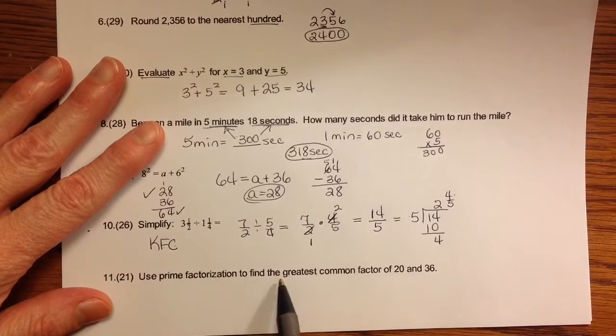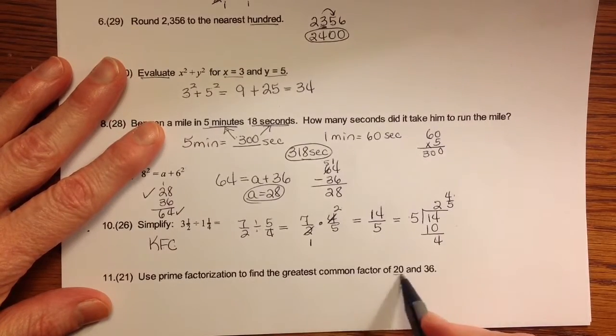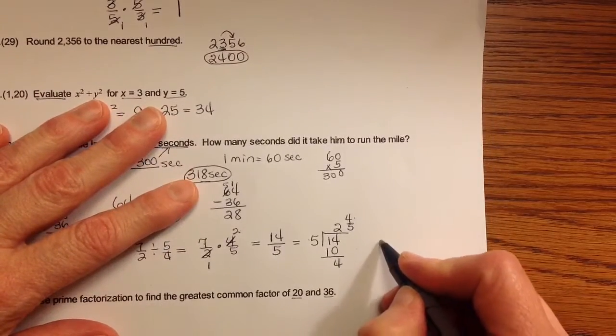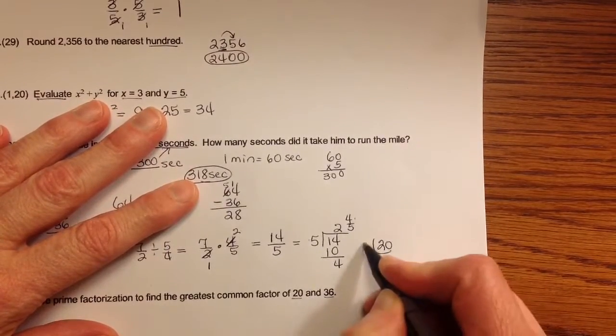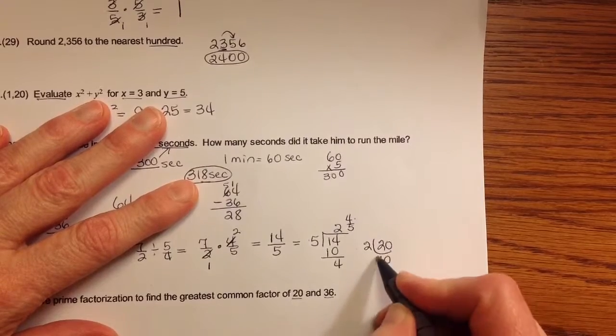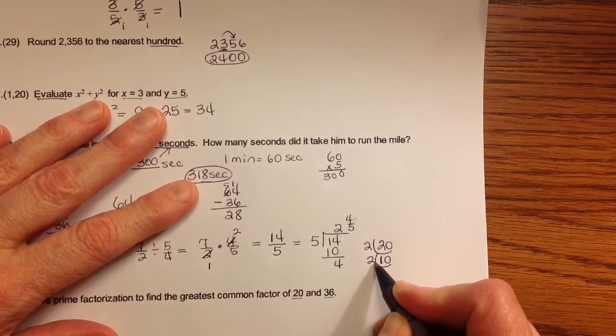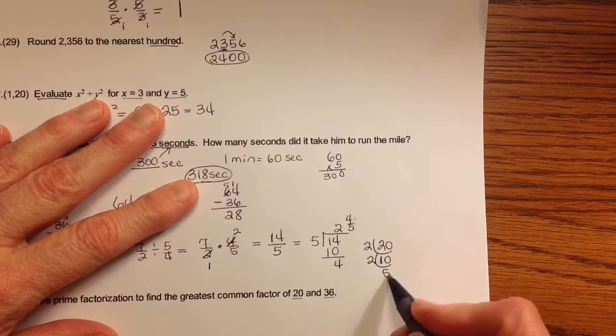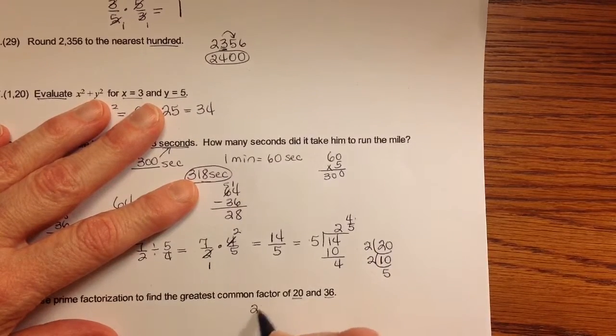Use prime factorization to find the greatest common factor of 20 and 36. So let's go over here and do the factor tree of 20. 2 goes into 20 10 times. And we're going to keep doing 2's until we run out. So 2 goes into 10 5 times. So that's it. Those are prime. So 20 is equal to 2 times 2 times 5.